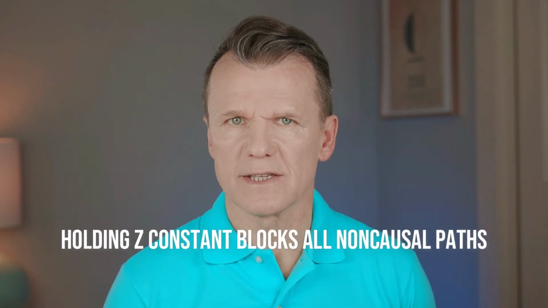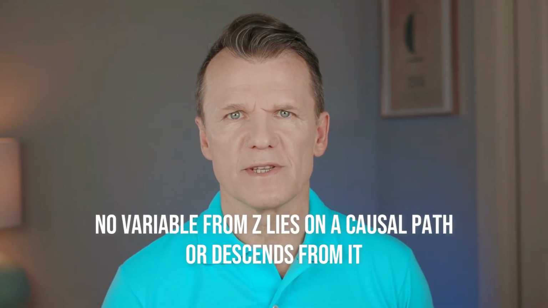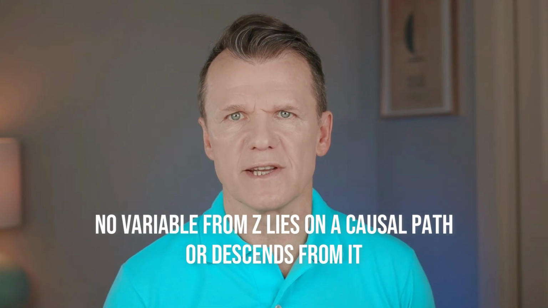Consider the total effect of X on Y. Let Z be a set of variables, and we say Z satisfies the adjustment criterion if two conditions are met. Holding Z constant blocks all non-causal paths. That's one. No variable from Z lies on a causal path or descends from it. That's two. That's it. Let's say Z satisfies the criterion, then the total effect is identifiable by stratifying on it. The adjustment criterion is complete. It points to all variables that we need to adjust for in order to identify the treatment effect. But it may be empty.